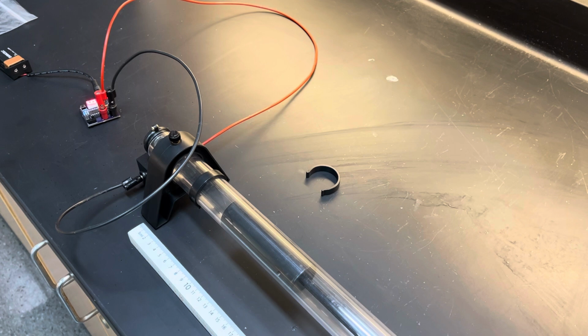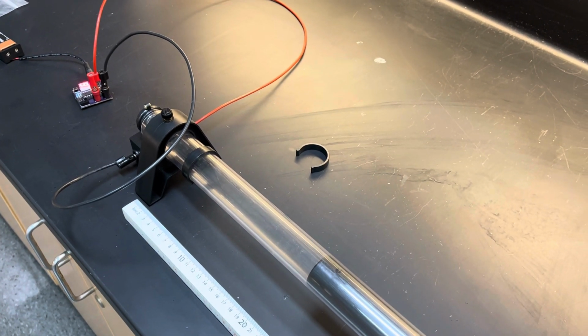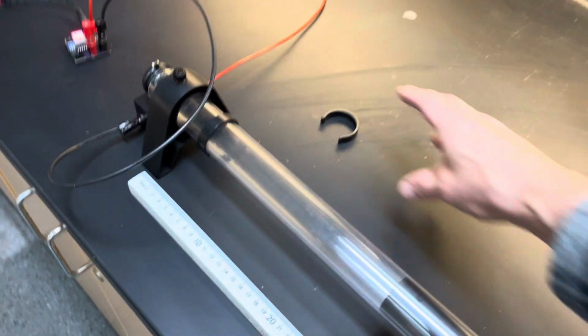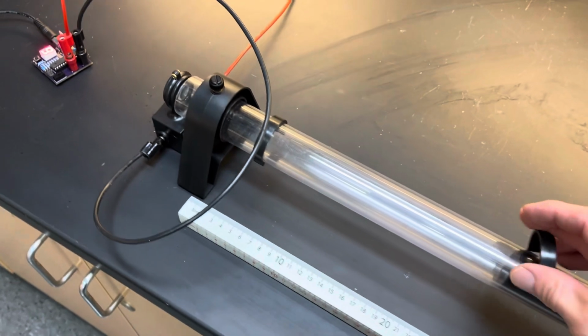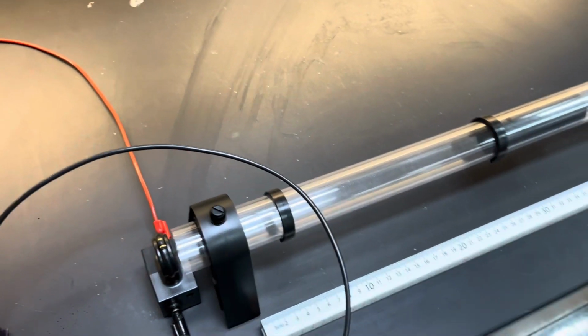Then if I move the plunger out until I hear resonance again, right about there, mark that location. And now I'll turn the sound off.